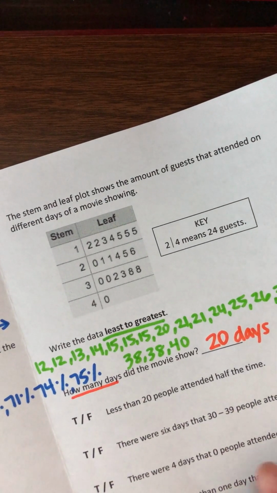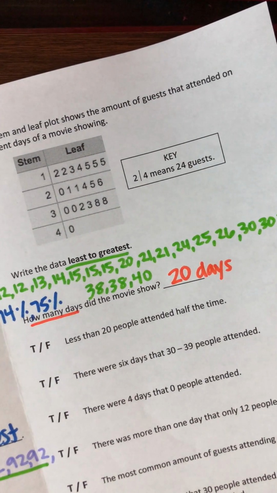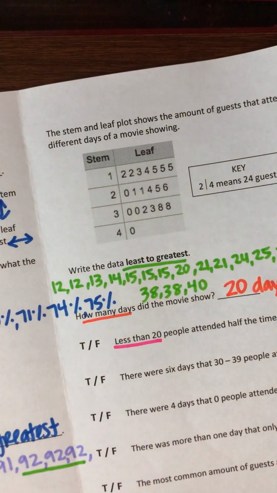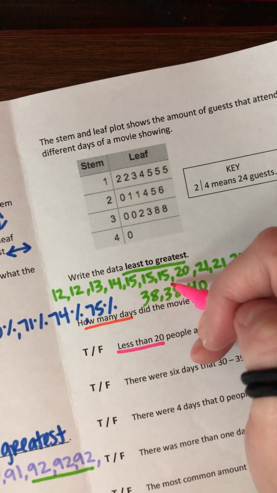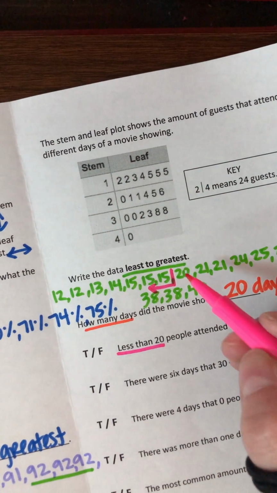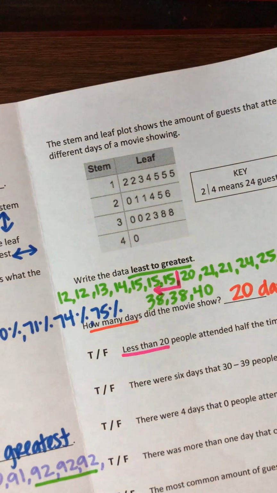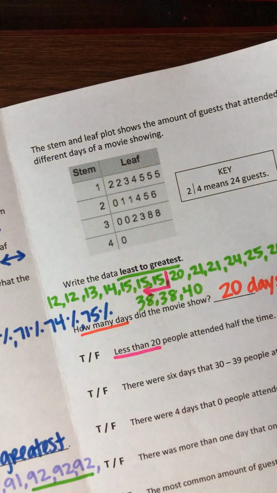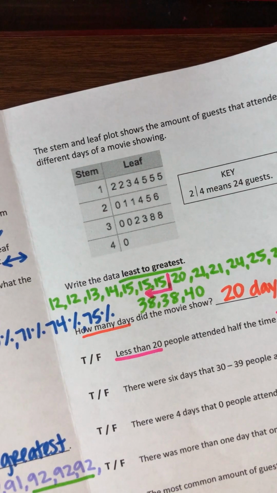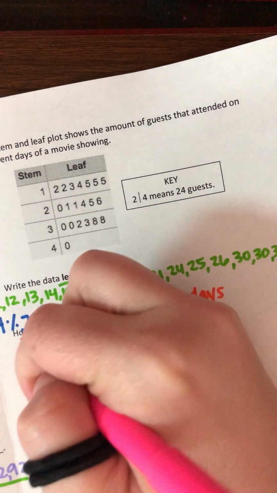All right, so now let's go through these true and false questions. It says less than 20 people attended half the time. So we're looking for less than 20. My numbers less than 20 would be 15 on, right? We can't count 20 because 20 is not less than 20. So I have 1, 2, 3, 4, 5, 6, 7. So on 7 of the days less than 20 people attended. Is 7 half of 20? No, so this is a false statement.